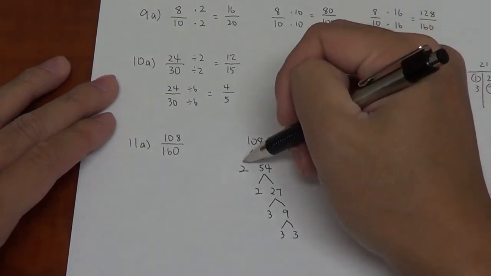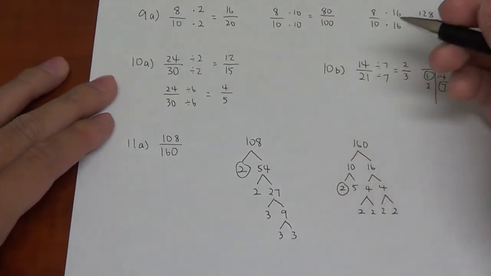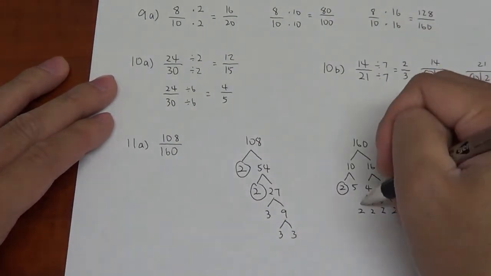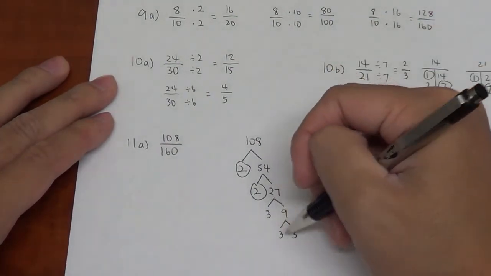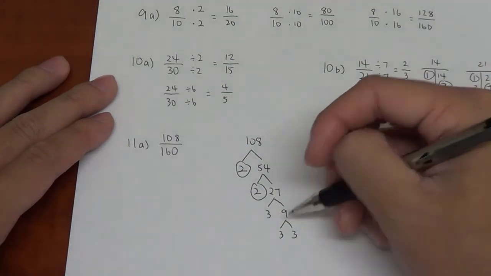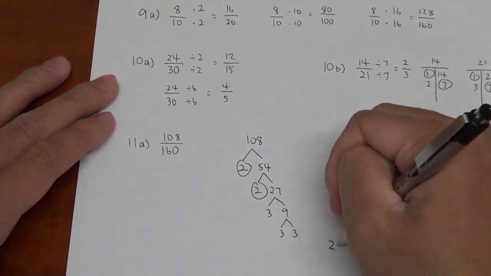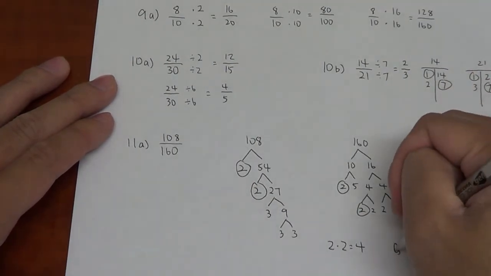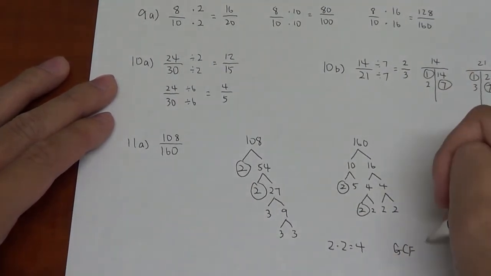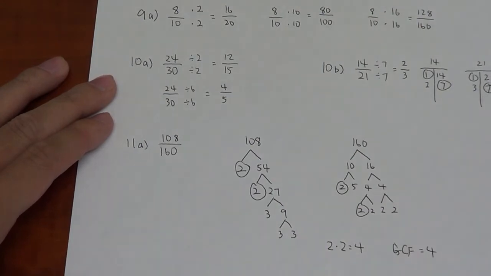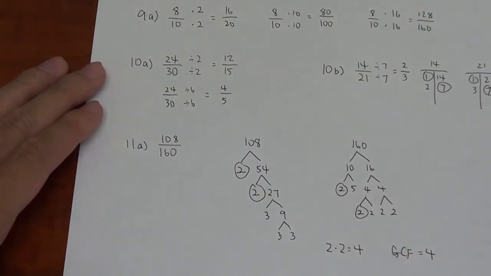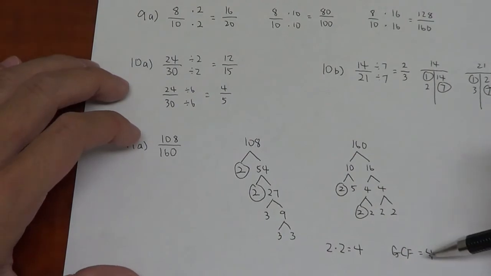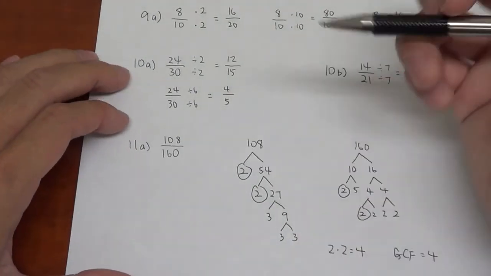Now we find out how many prime factors they have in common. Right, 3, they don't have any 3's, they don't have any 2, so then 2 times 2 equals 4. 4 is the GCF, so if you want to label it, GCF equals 4. Okay, now that's not the answer, because the answer wants us to use the GCF and reduce the fraction given to us.